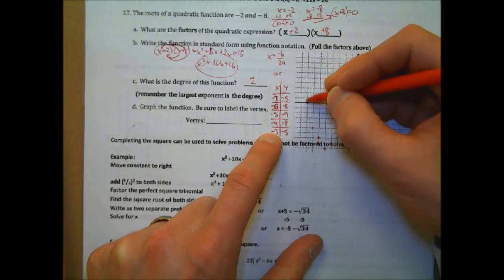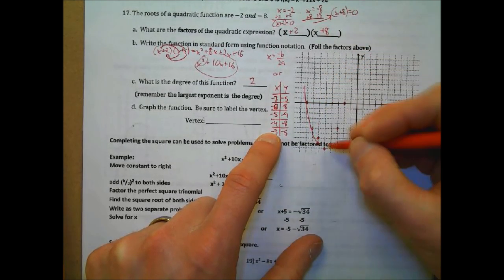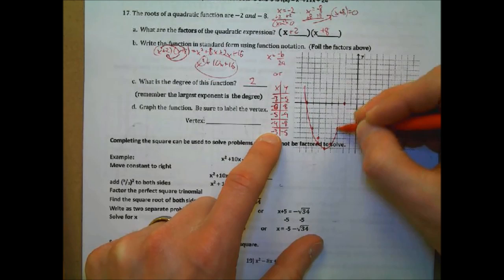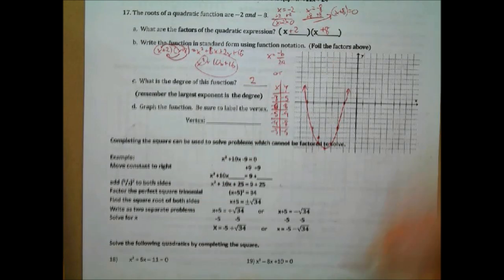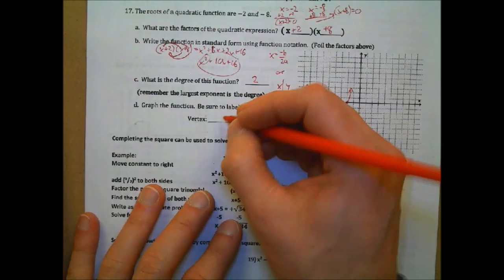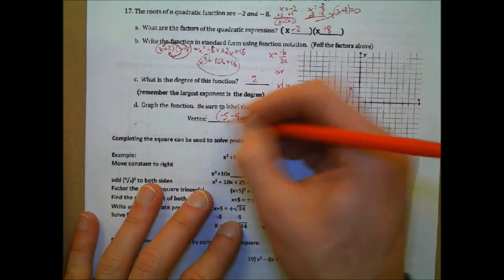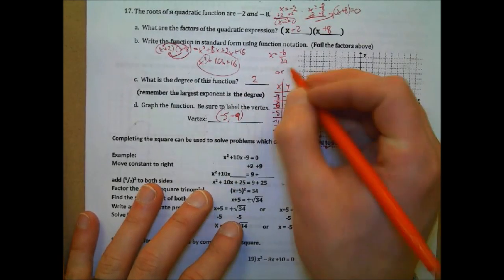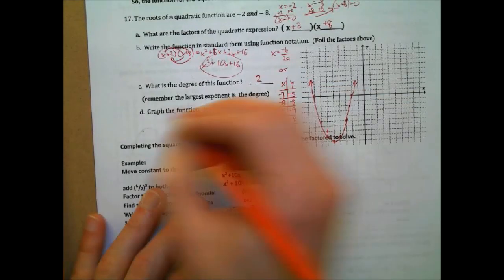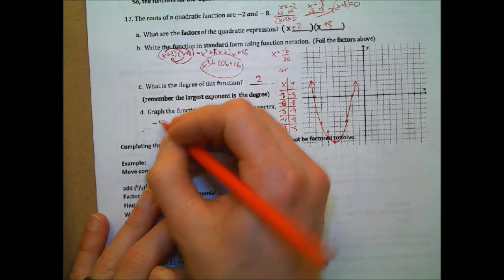So we found the vertex. It was negative 5, negative 9. I used the graphing calculator. You could also use negative b over 2a. So that would be negative negative 10 over 2 times 1. Right there, that's your x coordinate, and then you can plug it back in to find the y coordinate.